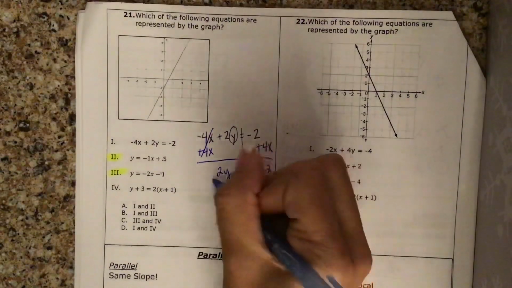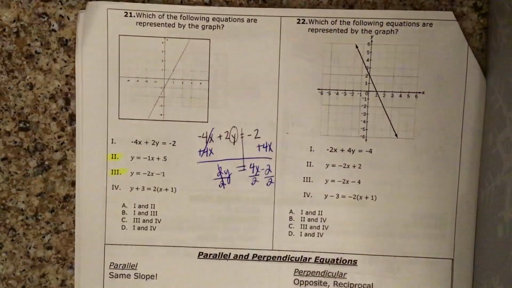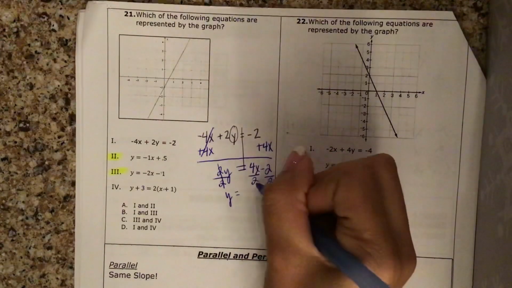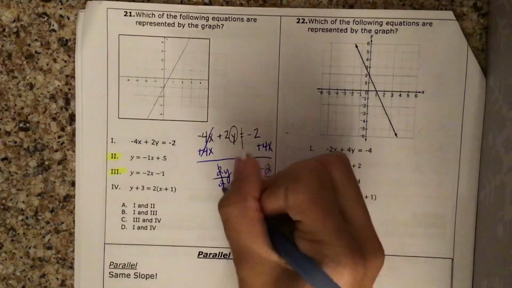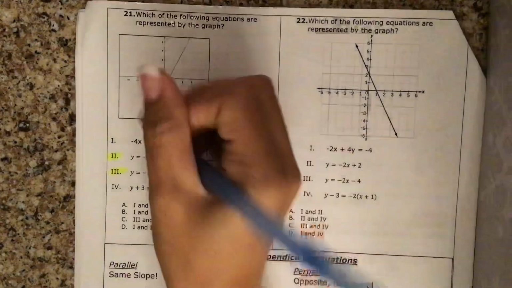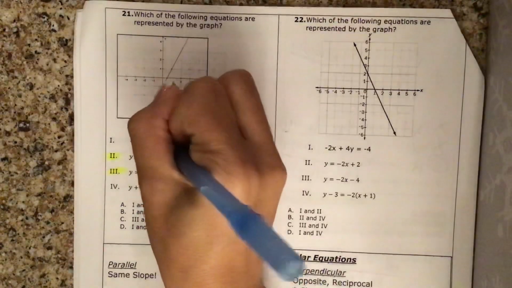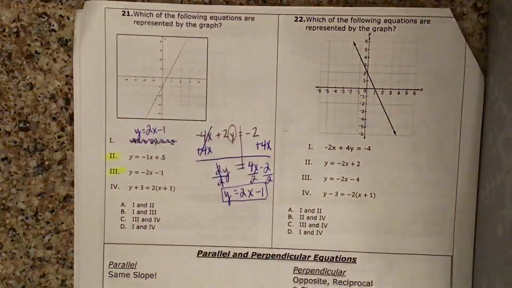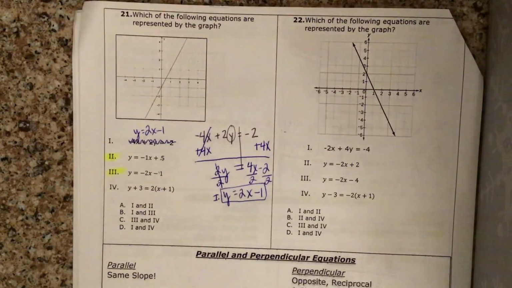To get y by itself, divide by 2, divide by 2, divide by 2. So my final answer is y equals 4 divided by 2 is a 2 with an x, and 2 divided by 2 is a 1. So option 1 is really y equals 2x minus 1. Okay, so I rewrote this here, and now it's in y equals form. That was number 1.